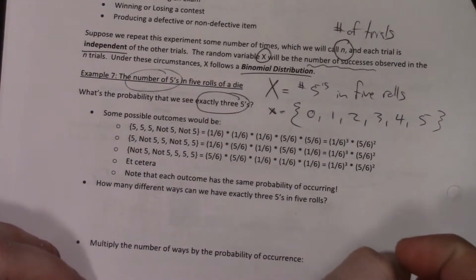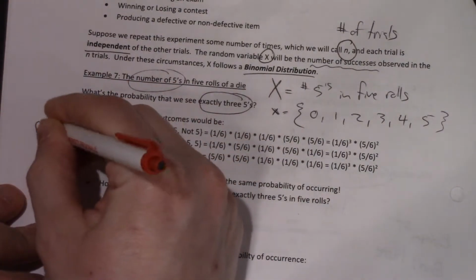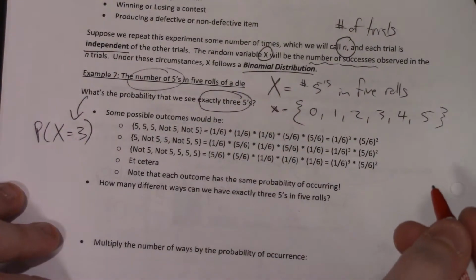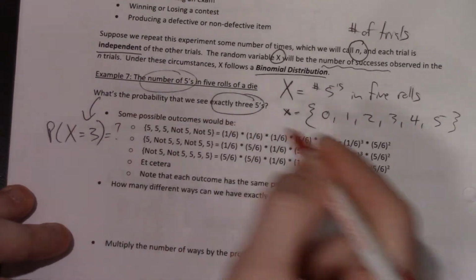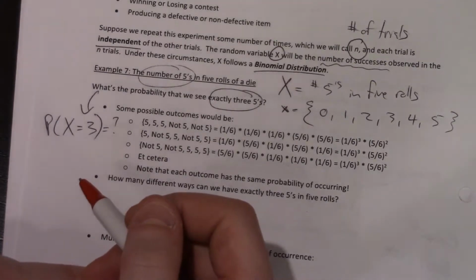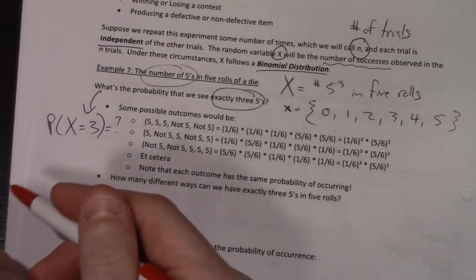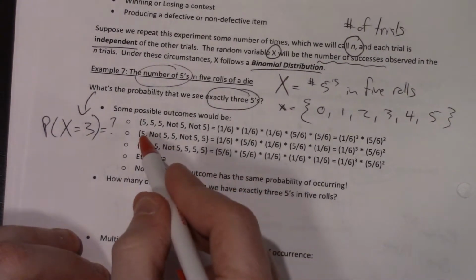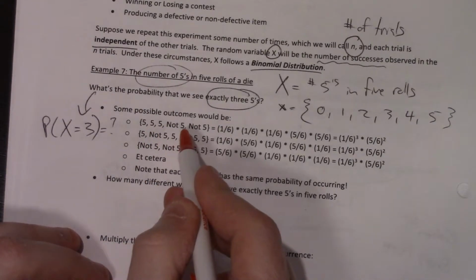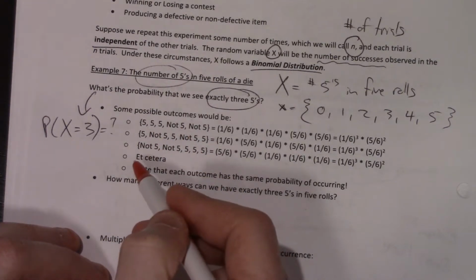What's the probability that we see exactly 3 5s? So what this is saying is we want to know what's the probability that big X, the number of 5s we have, is equal to 3. Okay? Well, we would have to start thinking about how can we see those 3 5s in the 5 rolls. So here are some examples. Maybe you get 5, 5, 5, and then something that's not a 5, something that's not a 5. So all of your 5s come first, and then you have 2 not 5s.